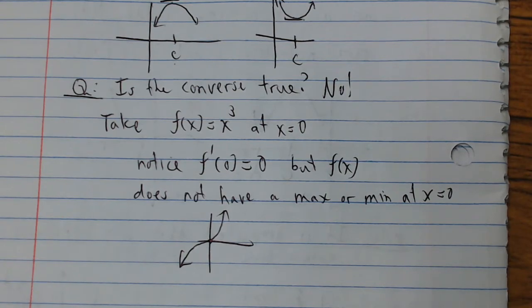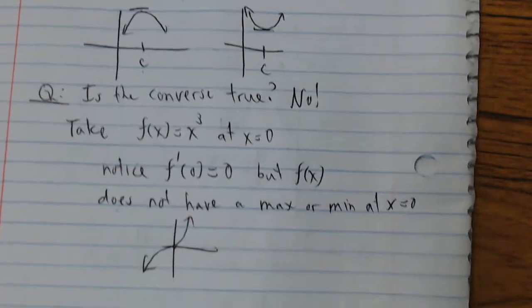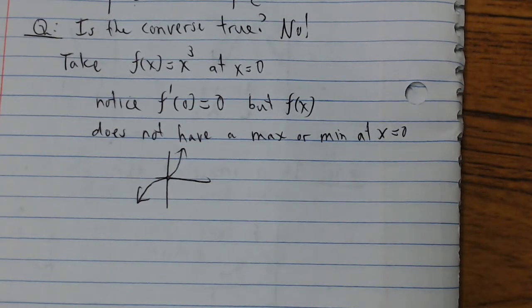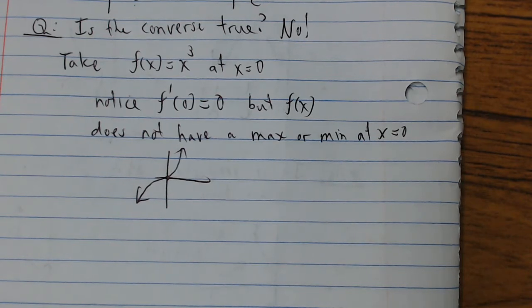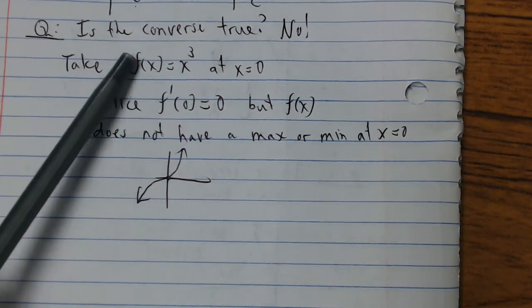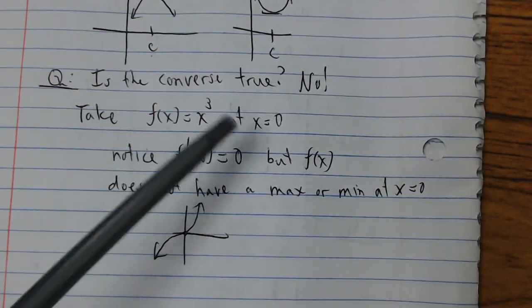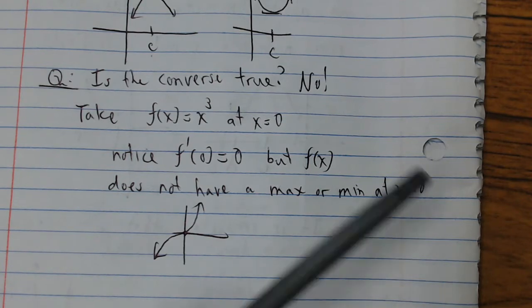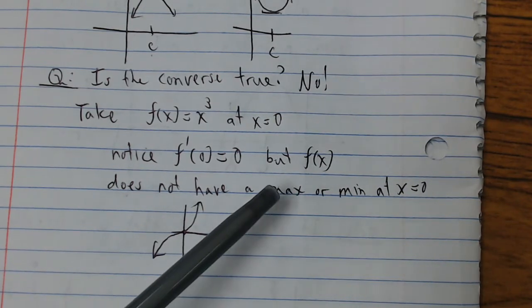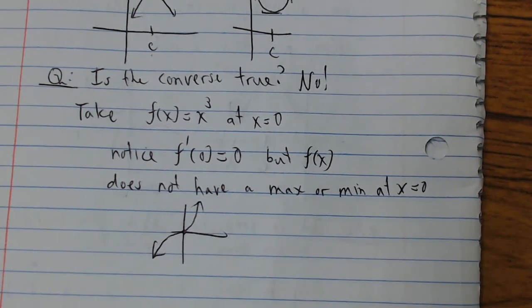Okay, so it's very important to understand from Fermat's theorem that if we have a local max or min, and if the derivative exists, then we're guaranteed to have our derivative equal to 0 at that value. Now, how do I think of this? What I would say is, if my derivative is 0 at a specific value, that could be a potential local max or min.